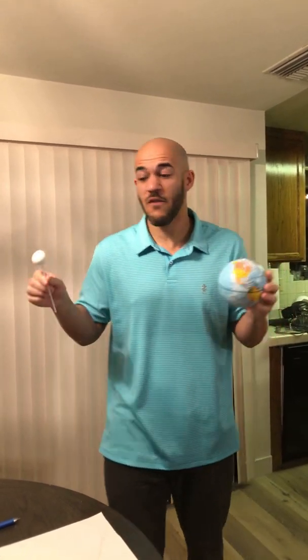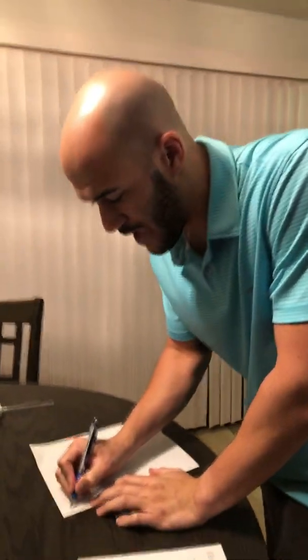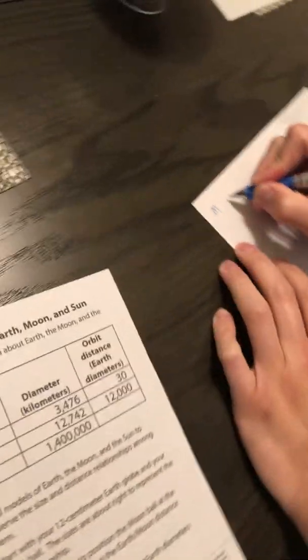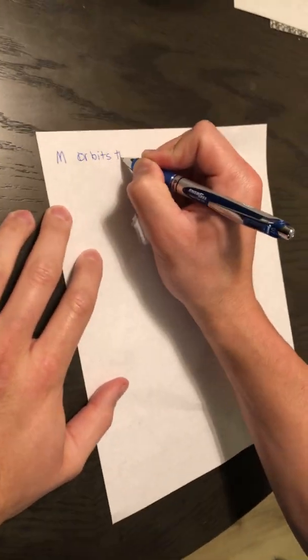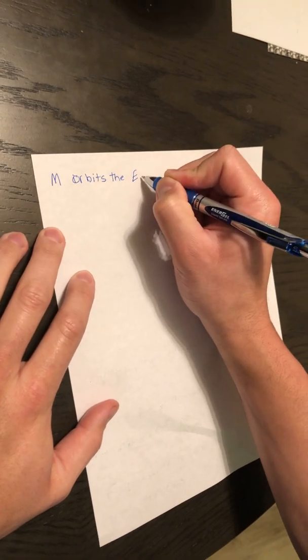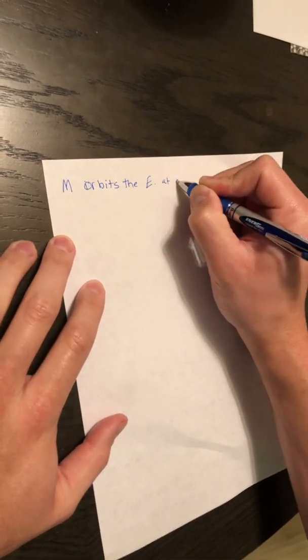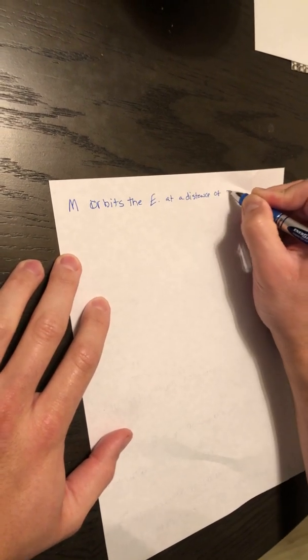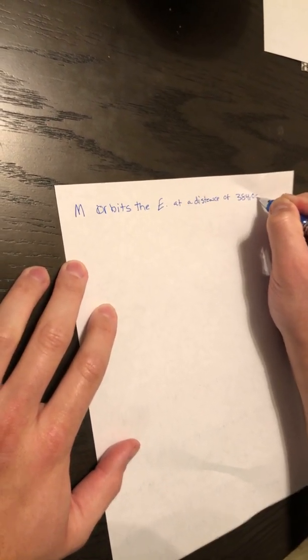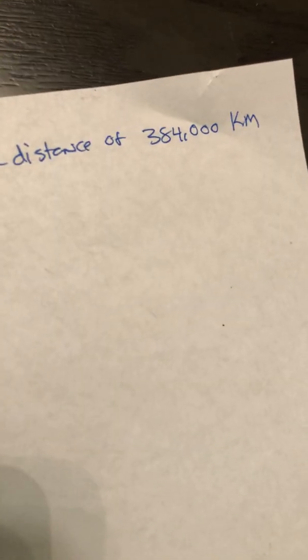The first bit of information that you need to know is that I'm going to abbreviate. M is going to represent the moon. So the moon orbits the Earth, and Earth is E, at a distance of 384,000 kilometers. But we want to figure out how far away the Earth is from our moon. So what other bit of information do we need to have?